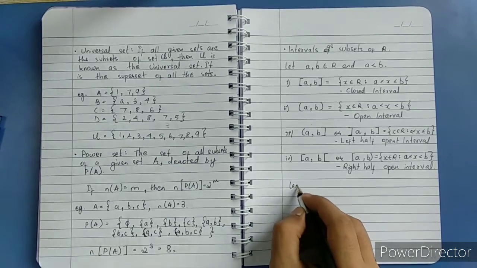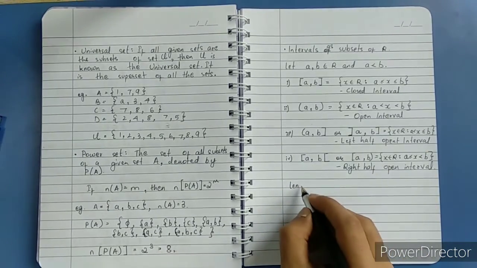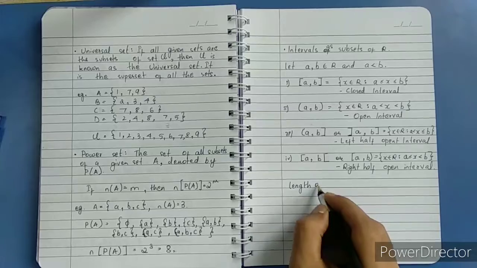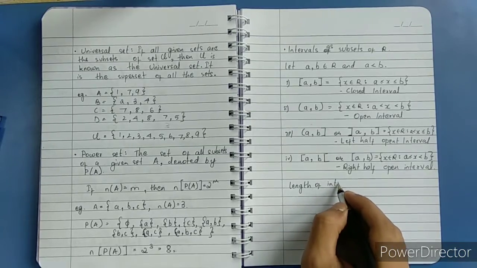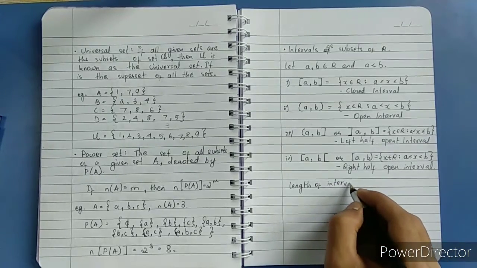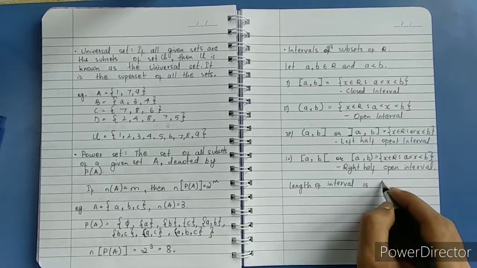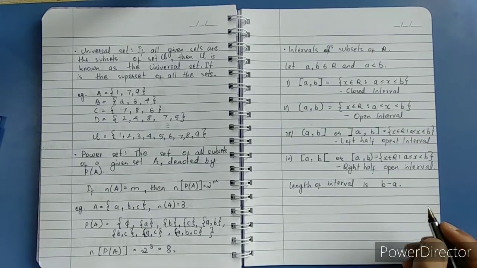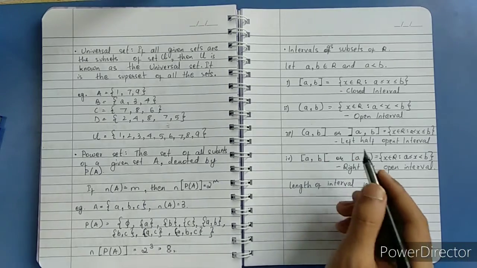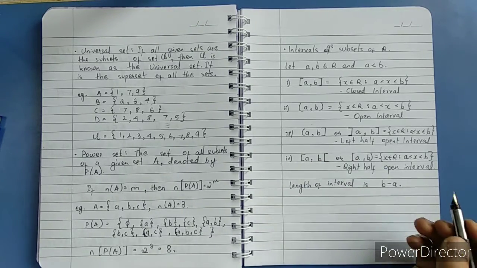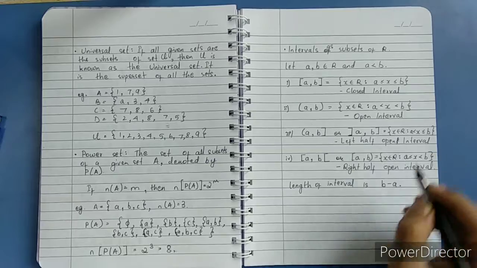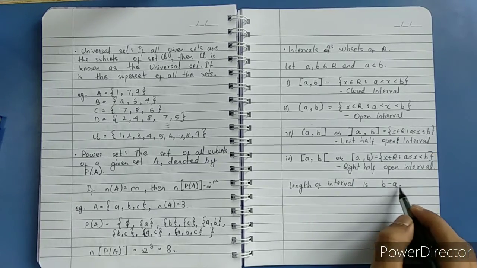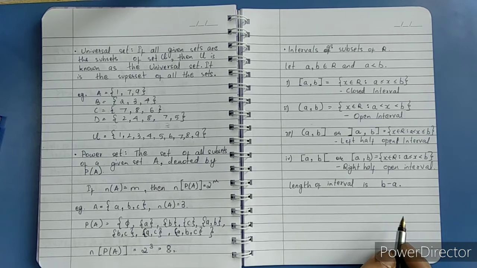The length of the interval in all of these cases is b minus a, the bigger number minus the smaller number. Be it open, closed or half open, it does not matter. We take the length of the interval as b minus a, where b is the larger number and a is the smaller one.